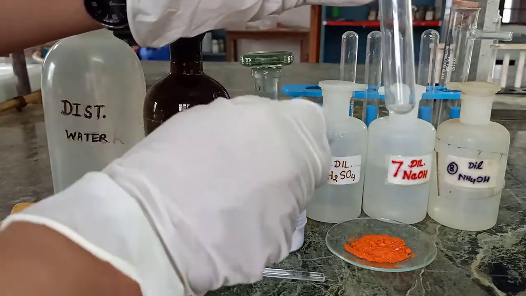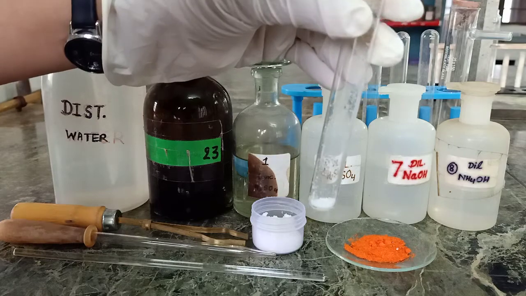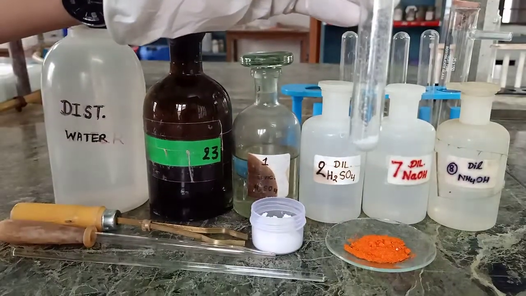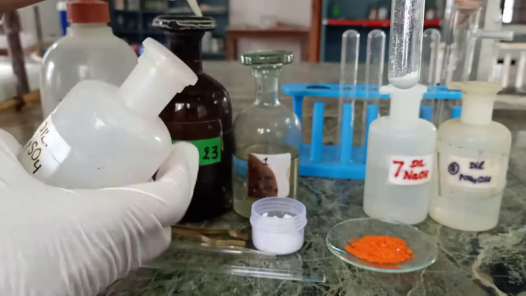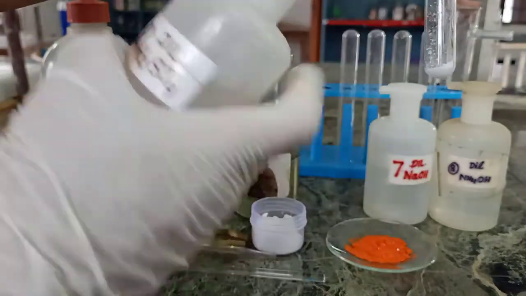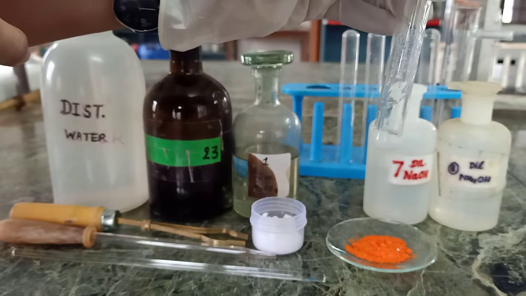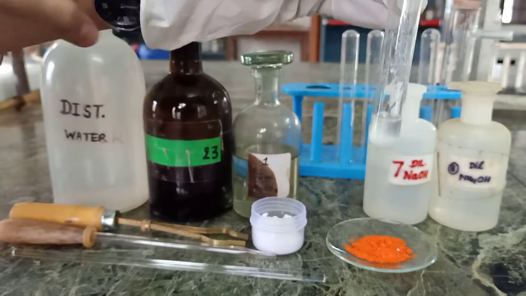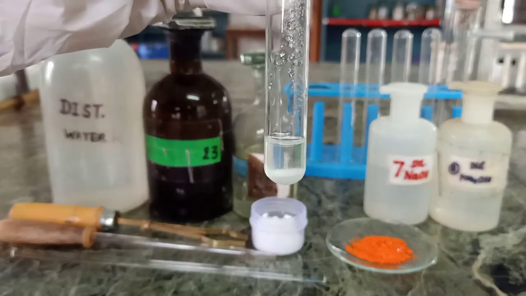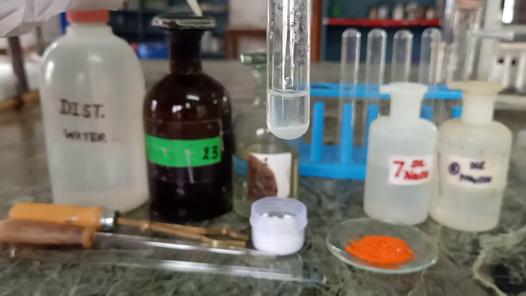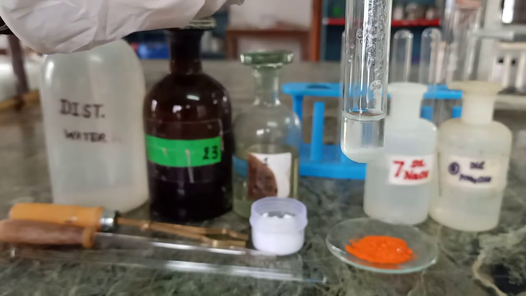So first of all, I will take the salt in a test tube. And the very first test, I will carry out is the dilute anion testing. I will put some drops of dilute H2SO4 in it. Observe carefully. Now, absence of any evolution of gas or color change indicates absence of dilute group anion, and therefore I will move forward to the concentrated group.